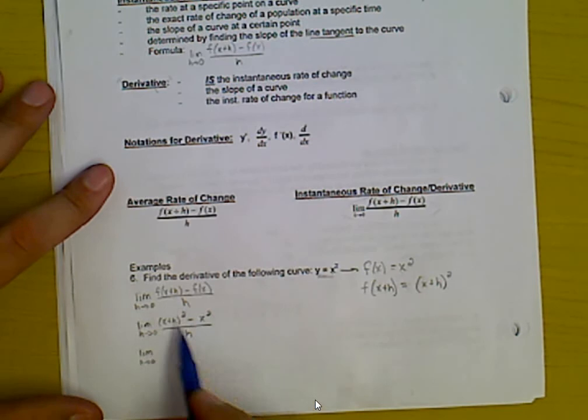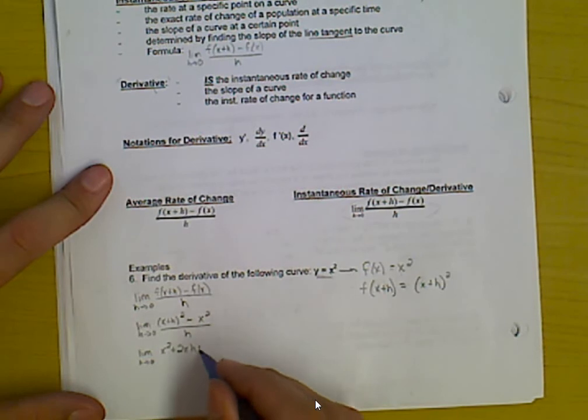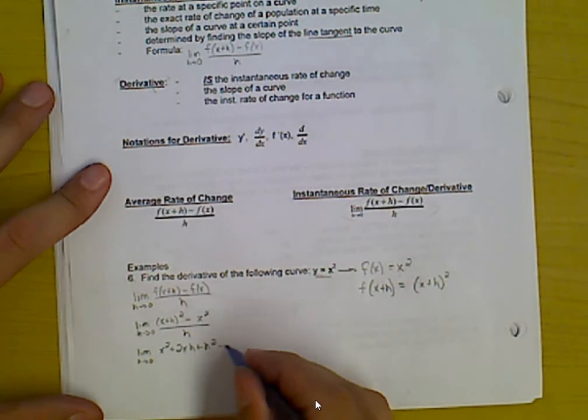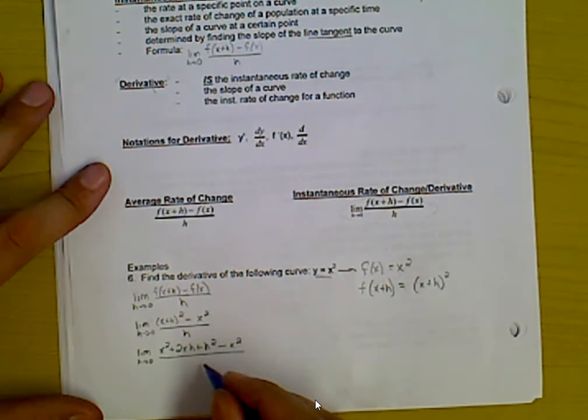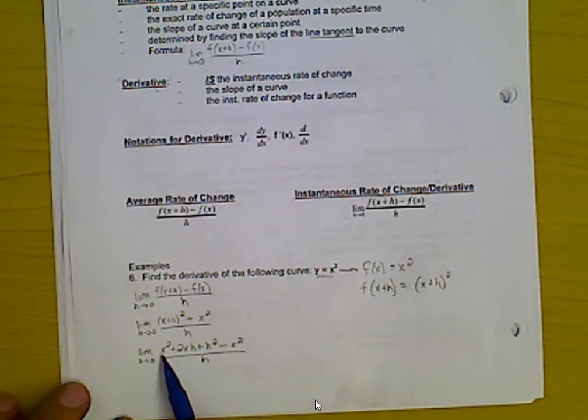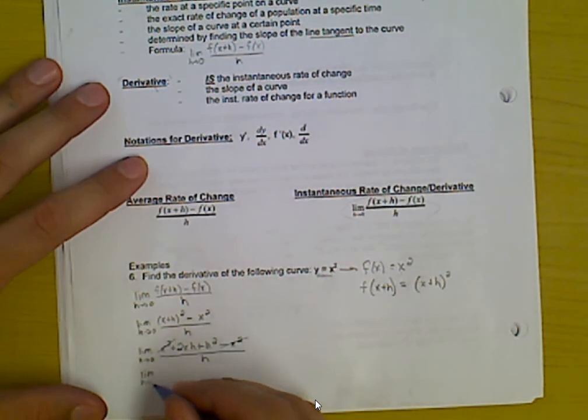So we're going to square this out. So x plus h quantity squared would be x squared plus 2xh plus h squared minus x squared. And then all of that gets divided by h. So that's currently our problem. What you'll see now is we should be able to simplify this a bit, because what we end up with here is an x squared. We're going to be subtracting that x squared. Those guys are going to cancel each other out.